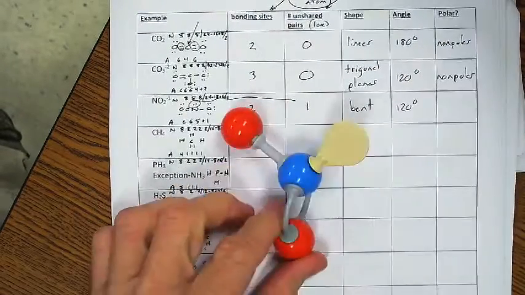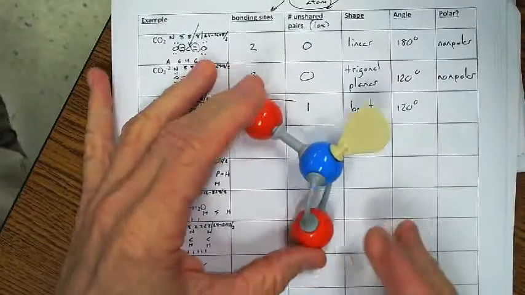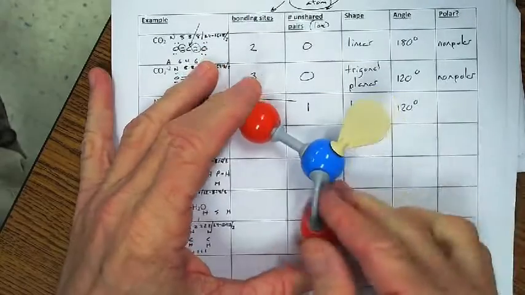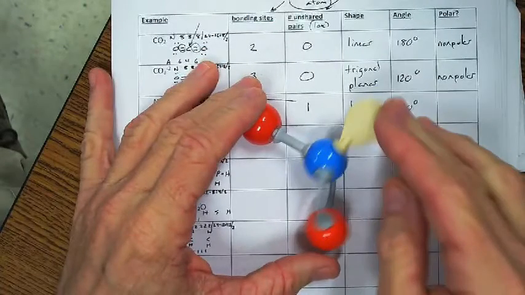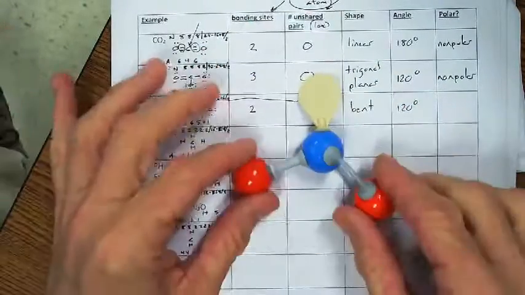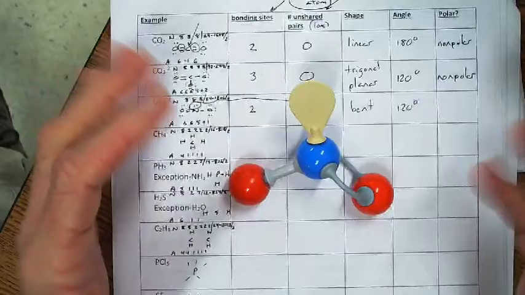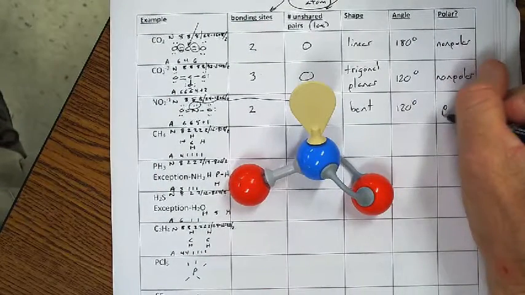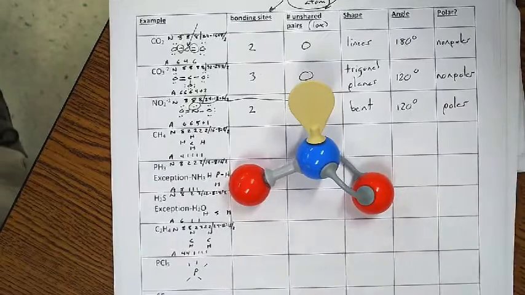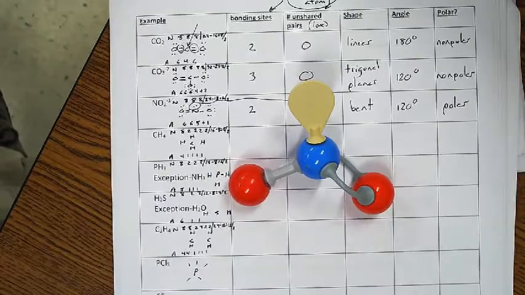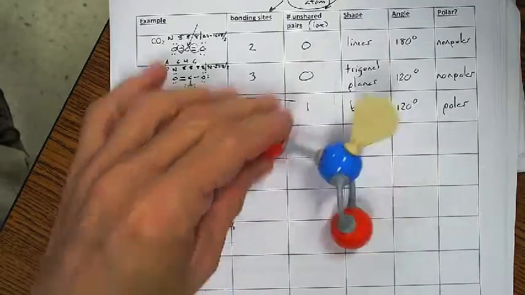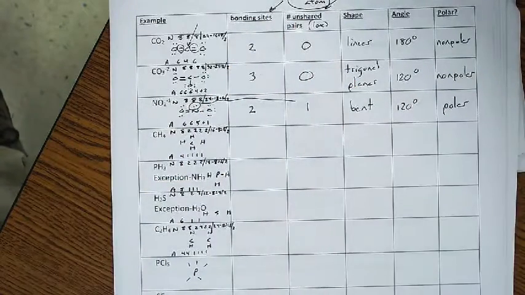And again, it's a symmetrical molecule, but are all sides the same? They're not. This is a pair of electrons. This is oxygen. So in this case, for a molecule to be nonpolar, it has to be symmetry on each side, and all sides have to have the same atom on there. It doesn't have that. So this would be what we would call a polar molecule. Polar just means that one side of the molecule would be positive, the other side negative. In this case, more negative than the oxygens there, so it makes a polar molecule.